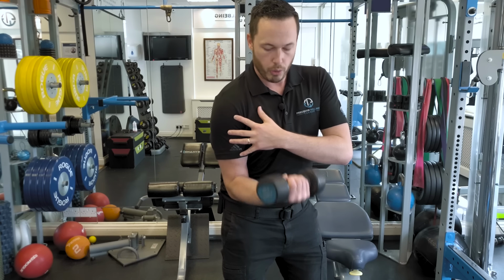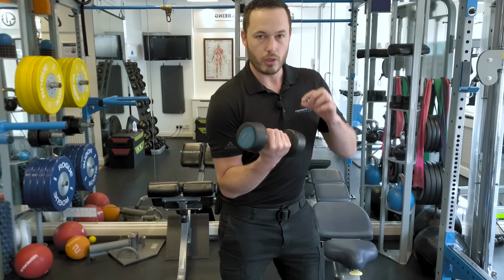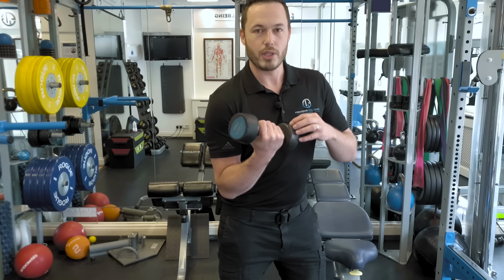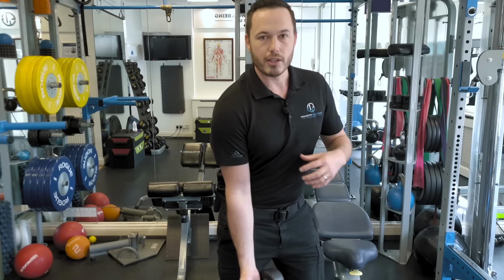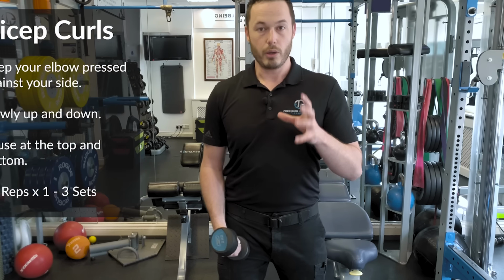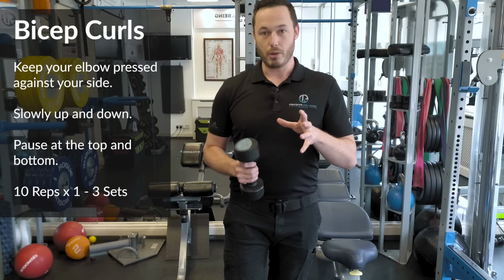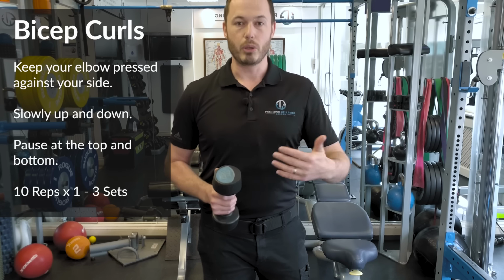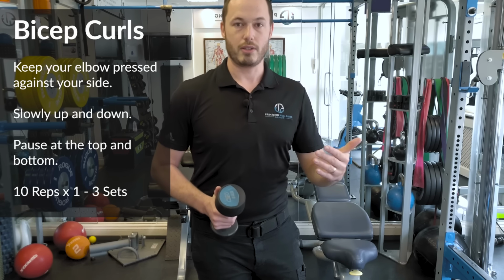When you pause at the top, that shows you that you're in control. So that means when you get to the top, you're not dropping it straight down. You pause and slowly lower it down. I would recommend 10 reps. Start with 1 set and then over time build that up to 2 and then 3 sets.